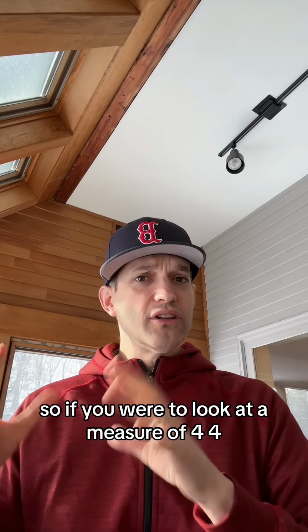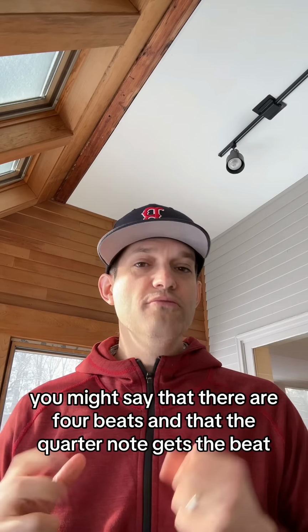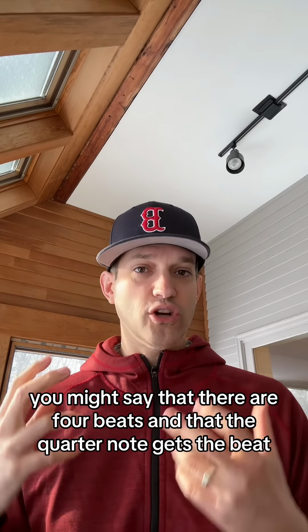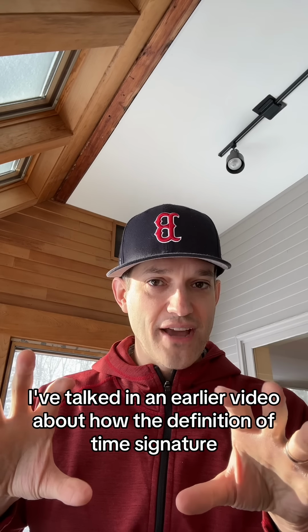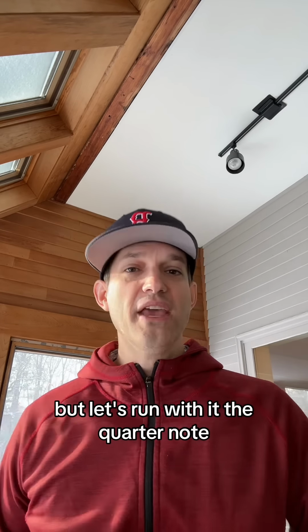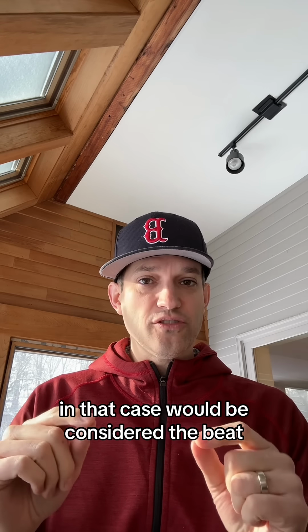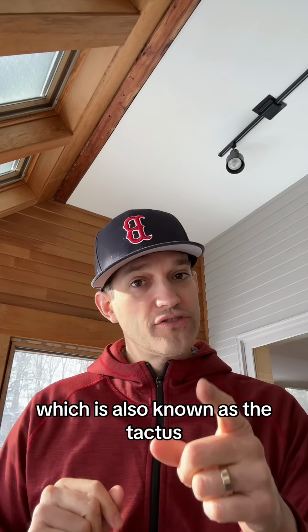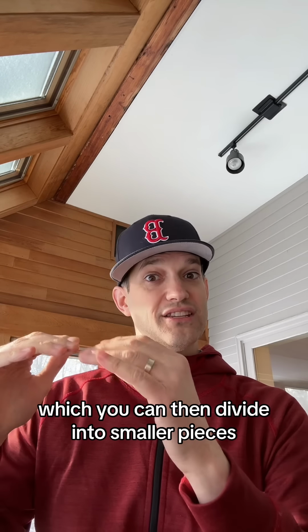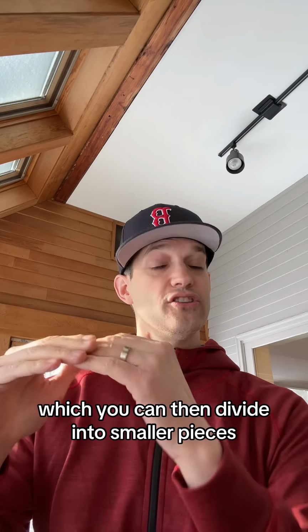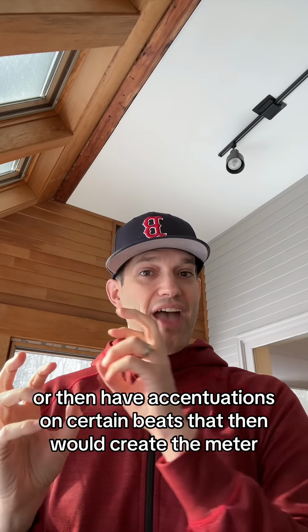So if you were to look at a measure of 4/4, you might say that there are 4 beats and that the quarter note gets the beat. And I've talked in an earlier video about how the definition of time signature is more complicated than that, but let's run with it. The quarter note in that case would be considered the beat, which is also known as the tactus.